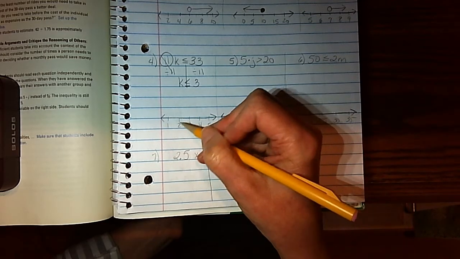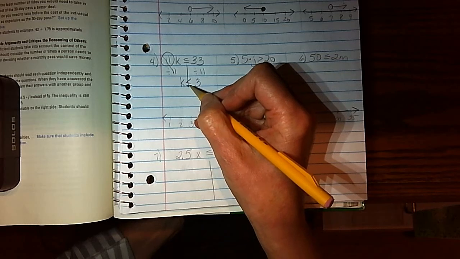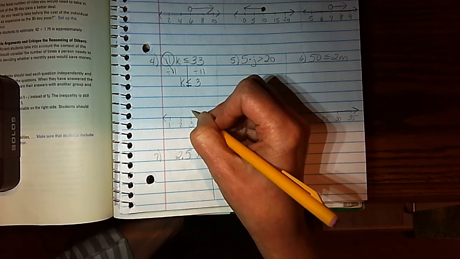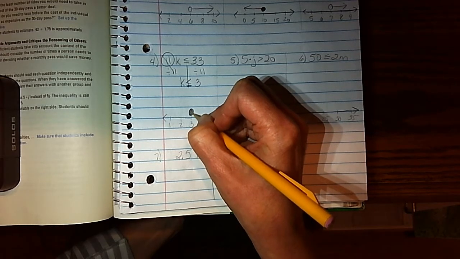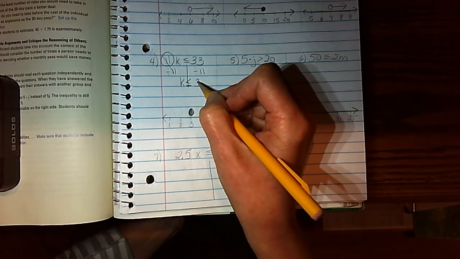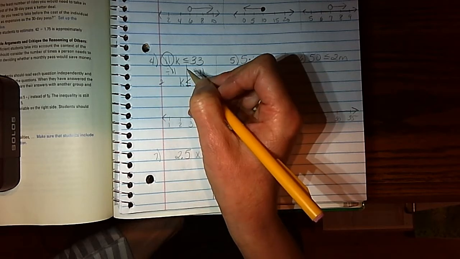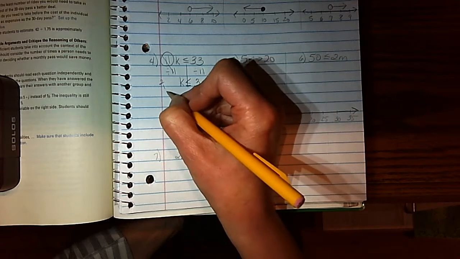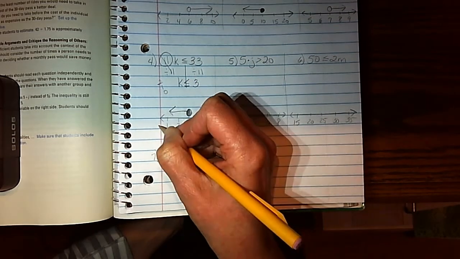And then here's my graph. I already have it set up. So I see a less than or equal to, extra line, extra color, and it's going to go right on the 3. Now tell me a number that is less than 3. Well, 2 is less than 3. 1 is less than 3. 0 would be less than 3. So my arrow is going to point towards those numbers.